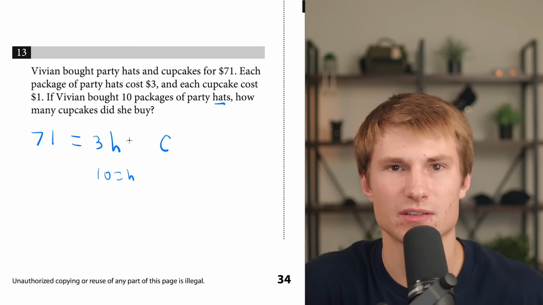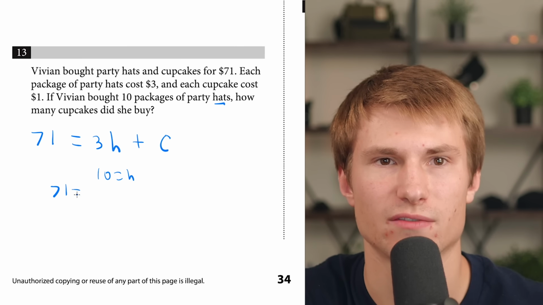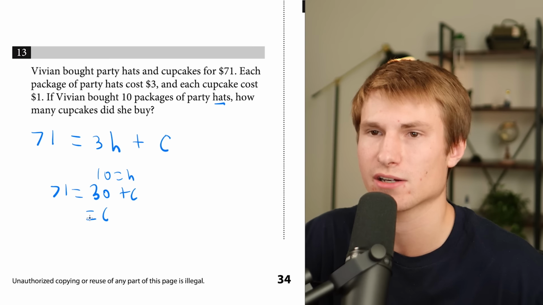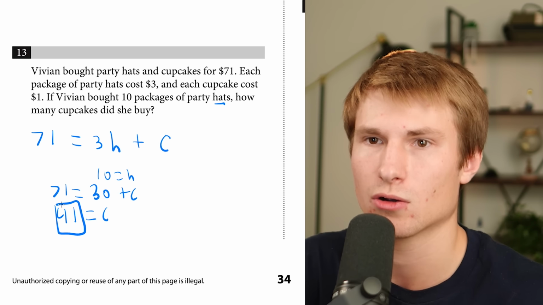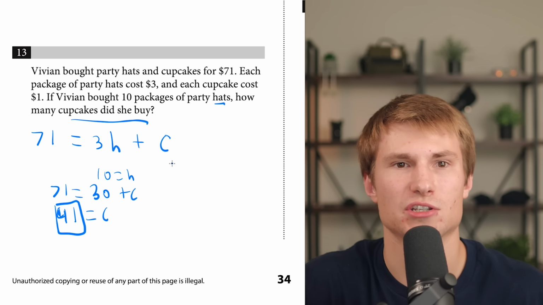Okay, so we know she spent 71. We know that's the sum of 3H plus C. We can plug in that 10 for H. That'll give us 71 is equal to 3 times 10, which is 30 plus C. Therefore, we subtract 30 from each side. 71 minus 30 leaves us with 41 as the value of C. Quickly double check what we're asked to answer with. Okay, we see that we're asked to answer with how many cupcakes she bought, which is 41.